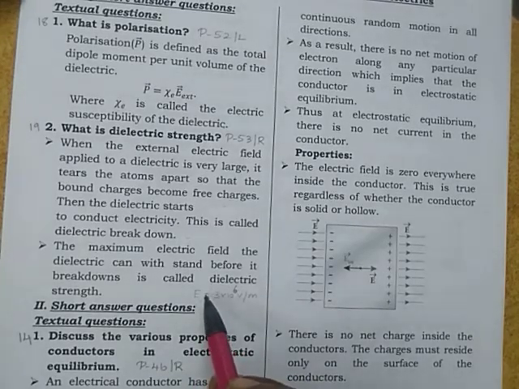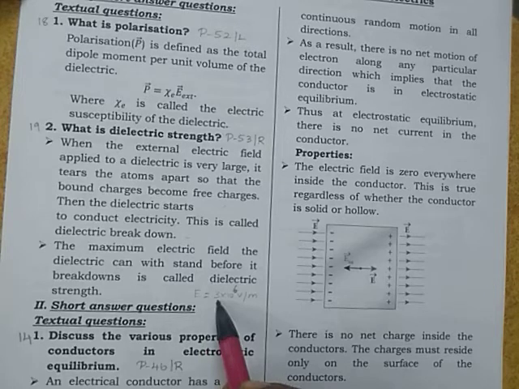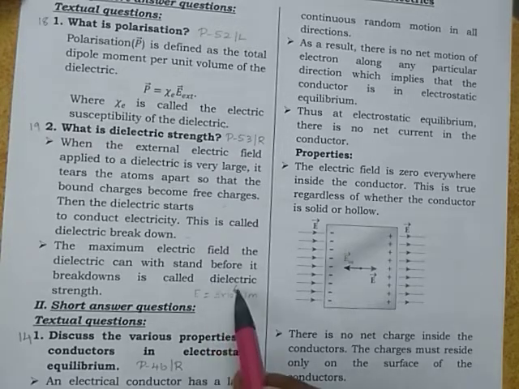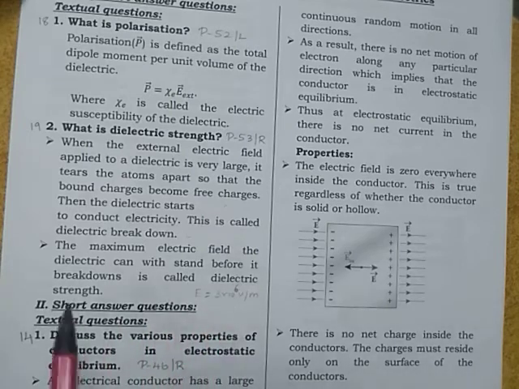There will be a spark between the 2 electrodes when we apply this much electric field between them. At that time the air will conduct electricity. This is the dielectric breakdown of air. The maximum electric field the dielectric can withstand before it breaks down is known as dielectric strength. Beyond this, the air will conduct electricity.